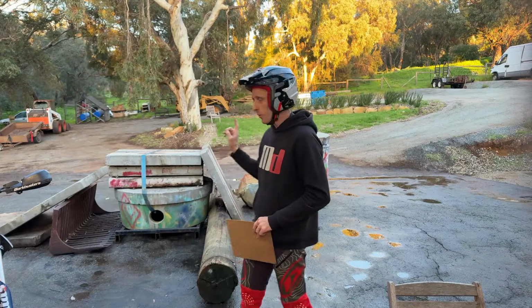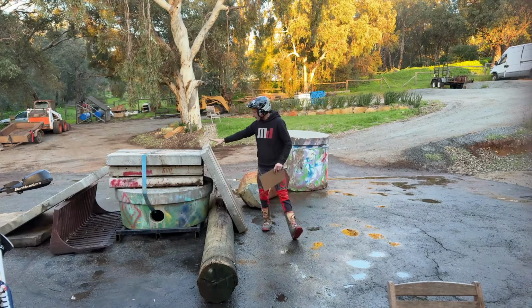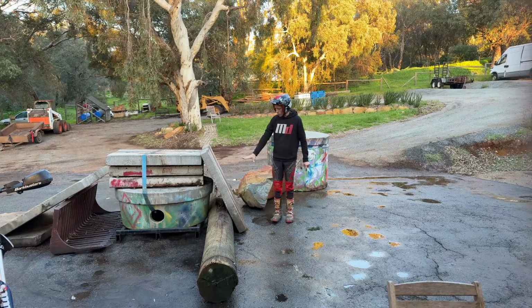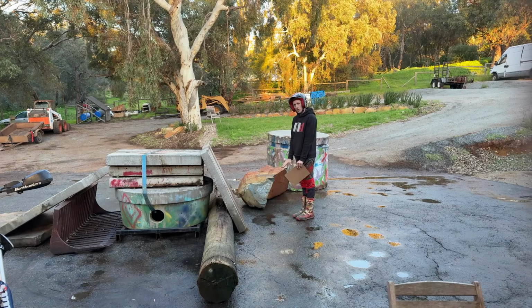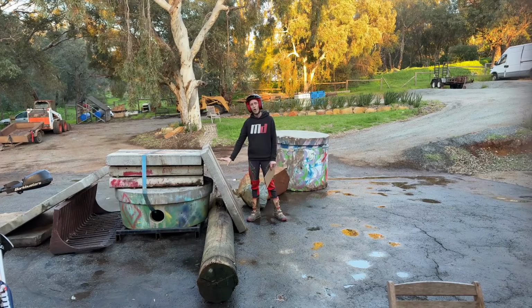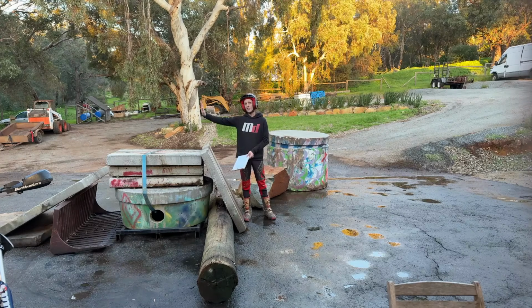Now, anytime that we come to an obstacle, so take this concrete block here, when we approach this obstacle, we're trying to create lift here on the ground, and then once we've created the lift, we are trying to find traction on the face. So it is lift plus the climb allows you to go up.